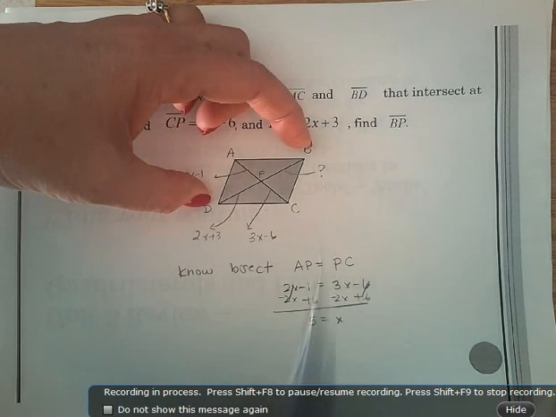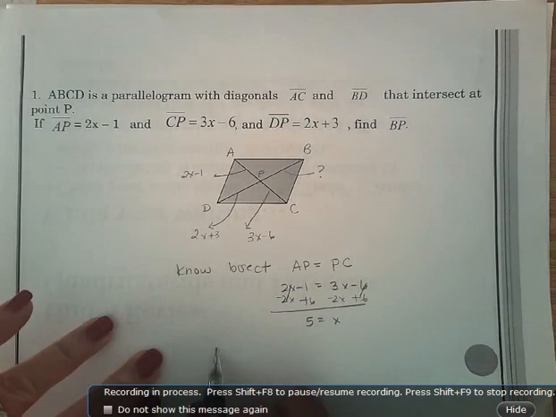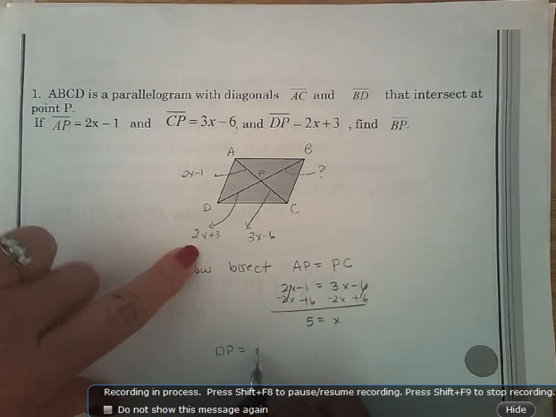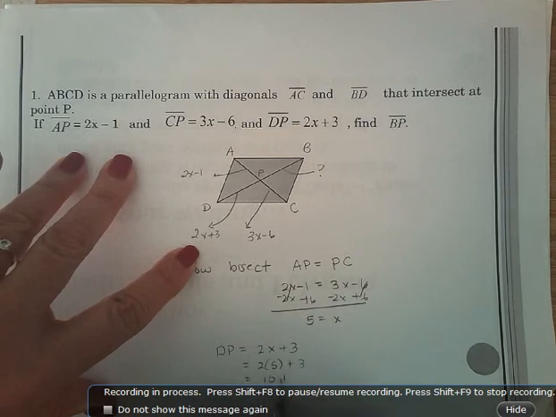So if DP equals 13, that also equals BP. So BP equals 13.